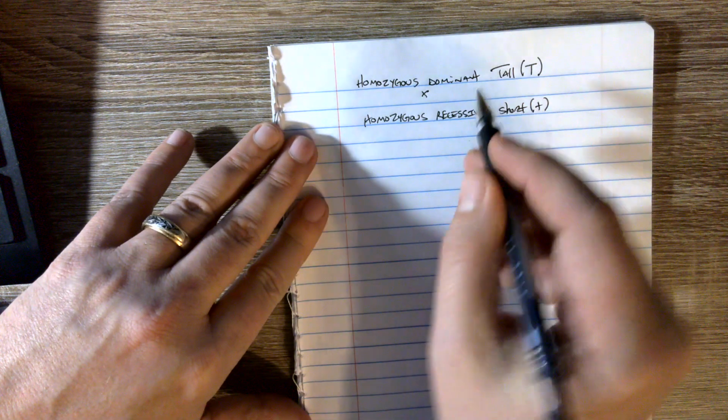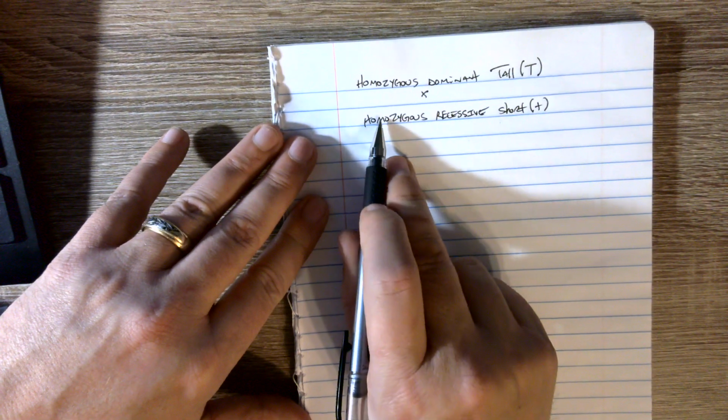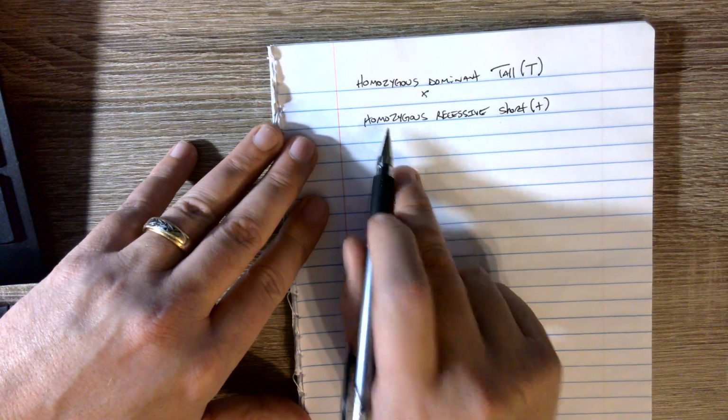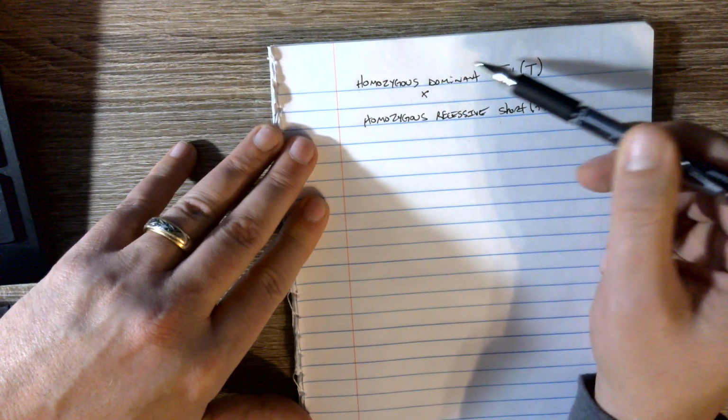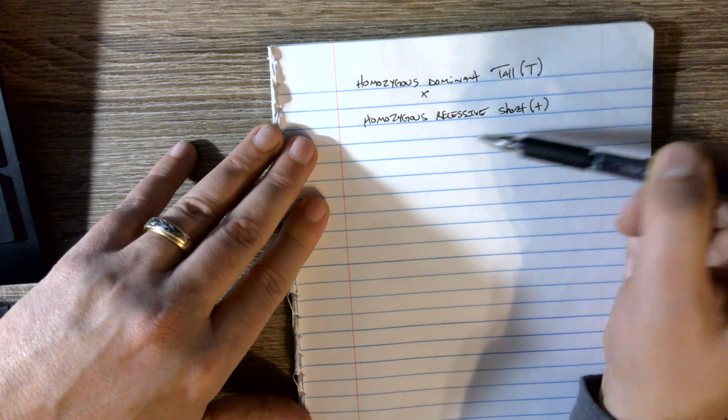And so first thing you want to be able to do is when you get one of these monohybrid crosses, and the reason why we know it's monohybrid is because this is just one trait, how tall or how short a plant is, so plant height.